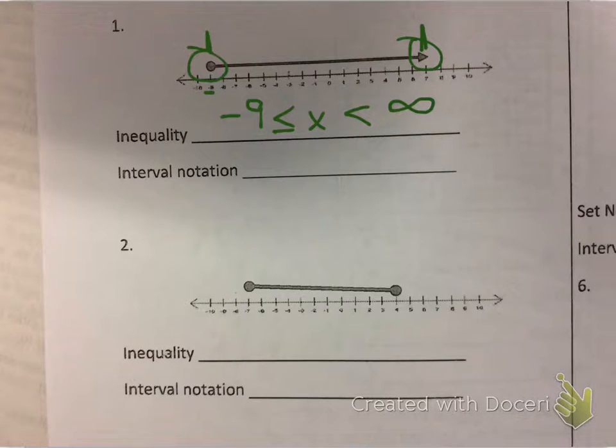Now take notice for interval notation, you basically do the same thing just without the x. Remember, infinity has parentheses, closed dots are brackets. You'd have to have an open dot to have a parentheses. On this next one, please make sure you also check to see that you can read the numbers. If you can't, let me know.